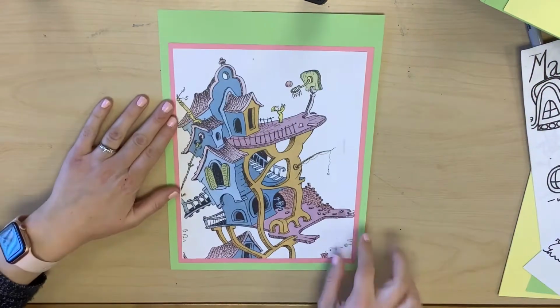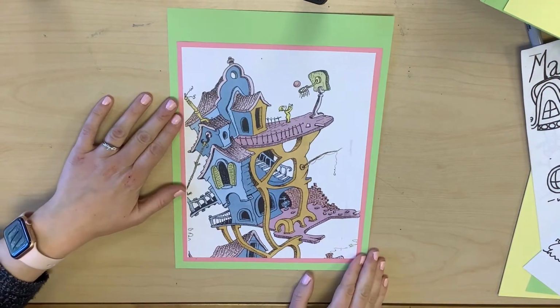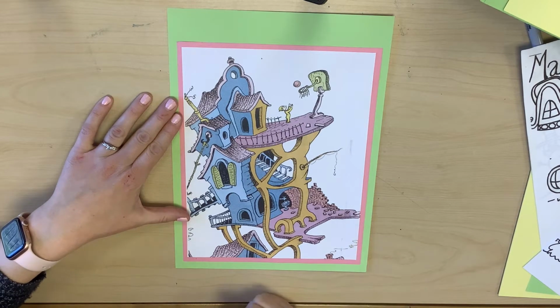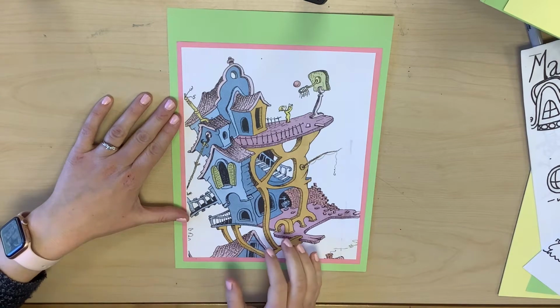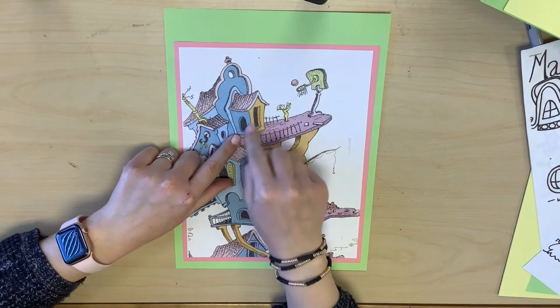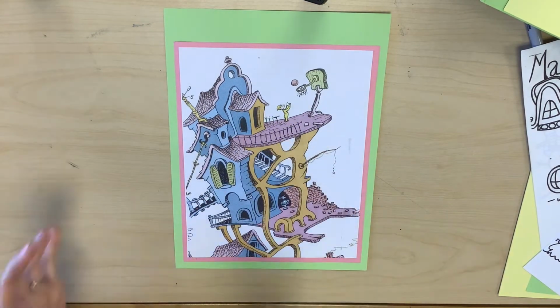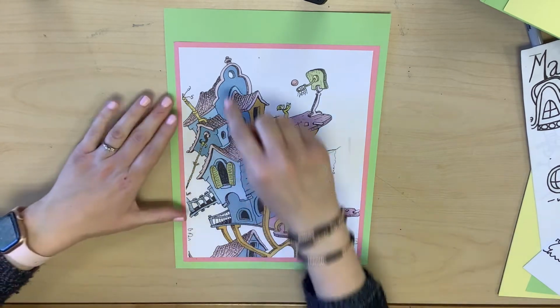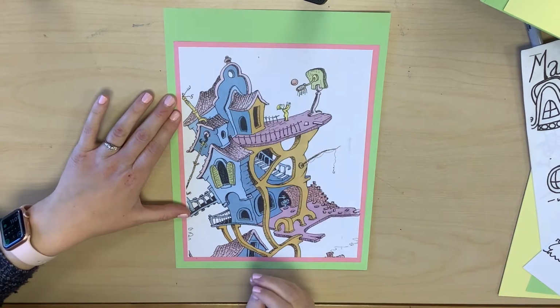Again, this one's also from Oh, the Places You'll Go. You'll see the same little guy on there. And again, you're seeing those same things. Curves on the windows. Again, it looks like this part is pretty realistic, but then he tilts the angle of it. He adds some curves.